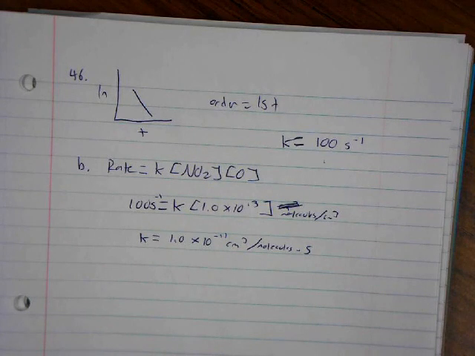Let me check that with the book. So the book got 1.0 times 10 to the negative 11th. Yep, we get the same thing. Because the 100 is the rate, that's why that becomes the numerator. Right. Okay. Yep. That was 46.